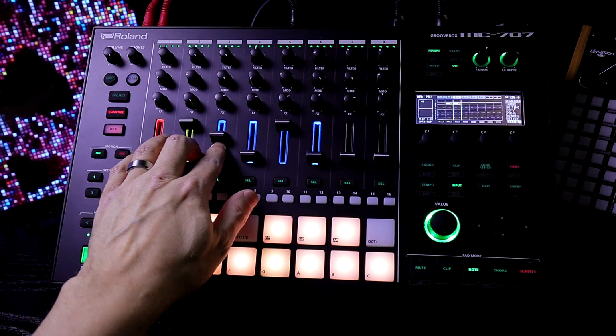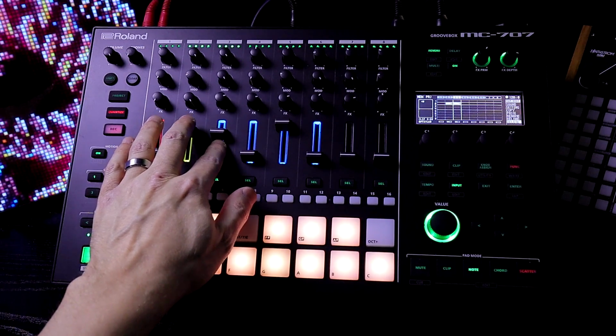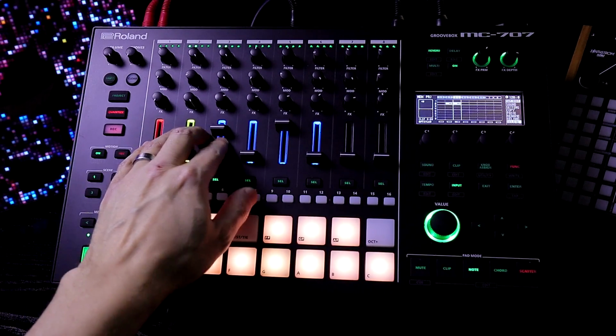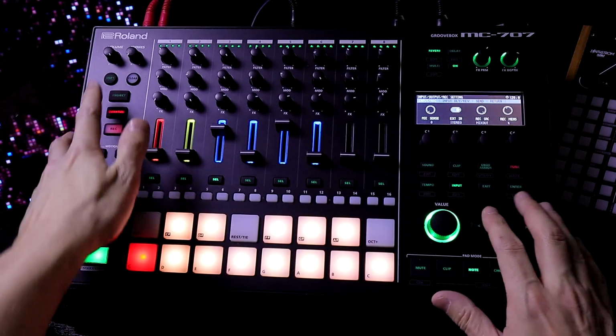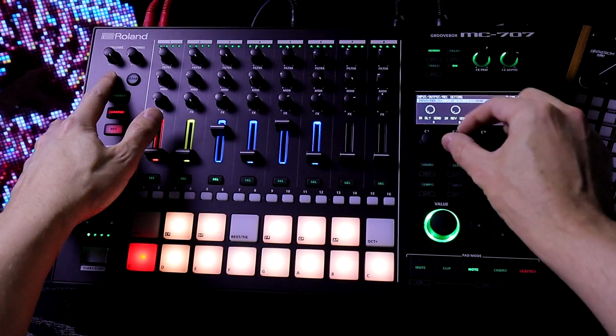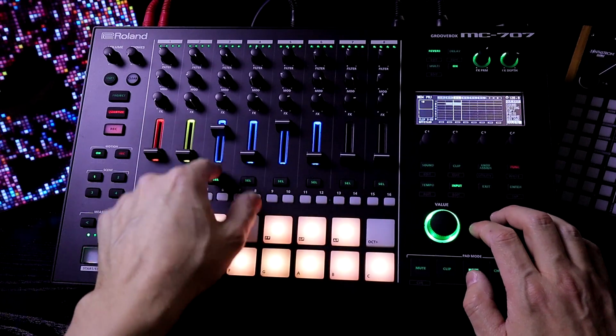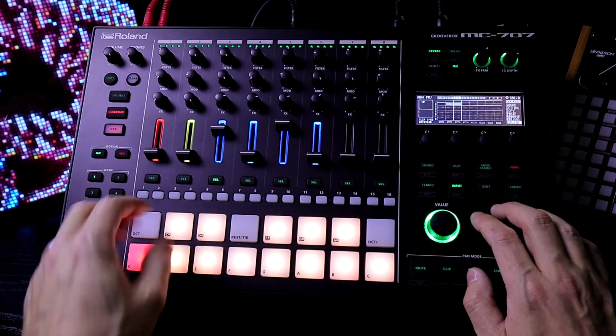I'll turn it up. Now if I press shift input, let's turn the reverb send down. Now I just noticed I had record source to mix out. So that recorded everything, including the variation.